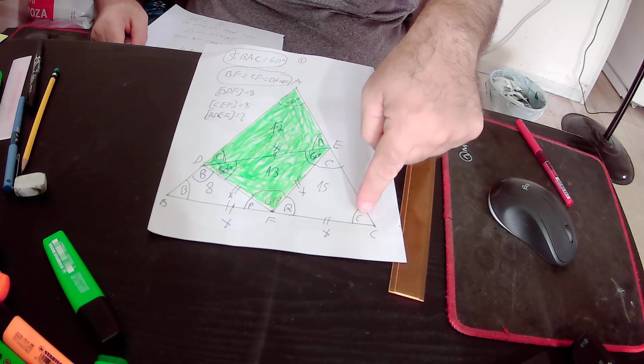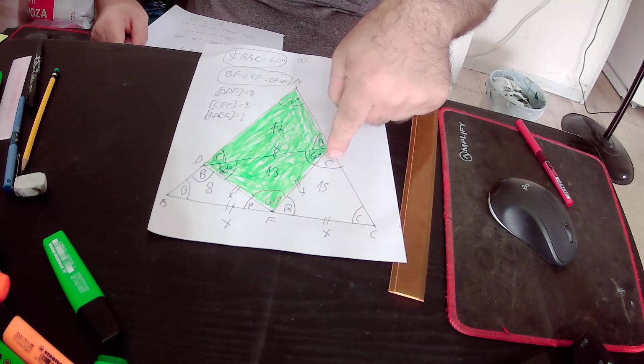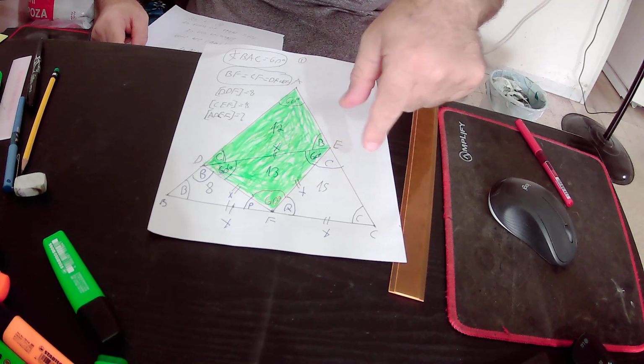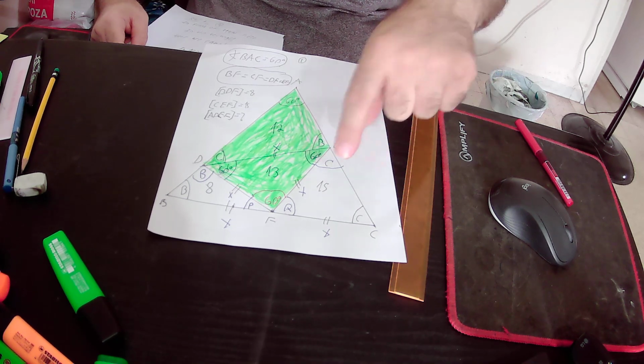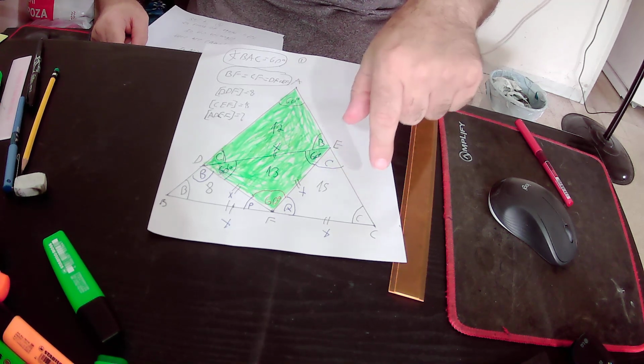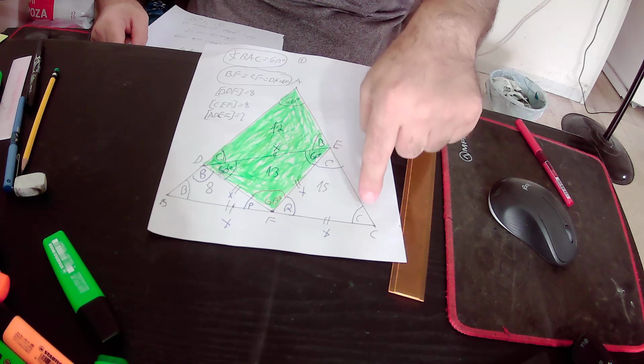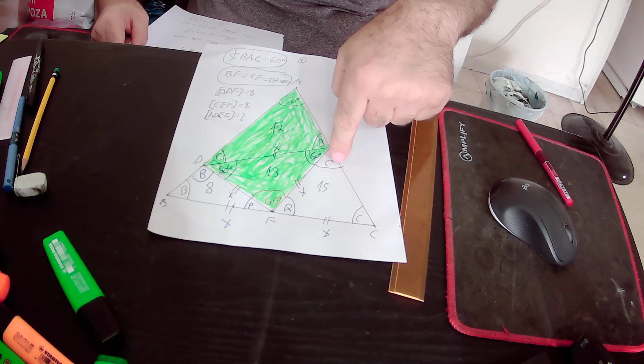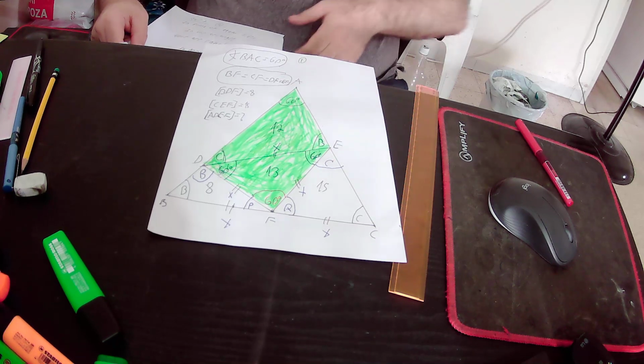So if this angle is C, this angle must also be equal to C, because in front of equal sides there are equal angles.